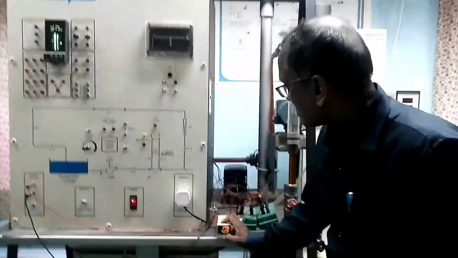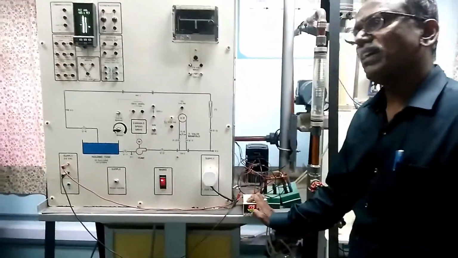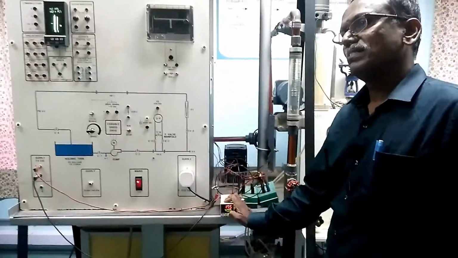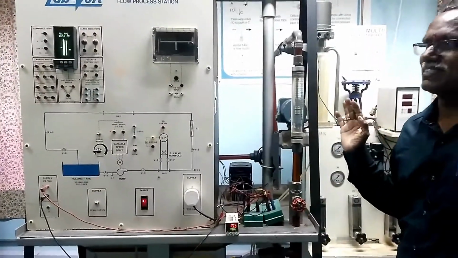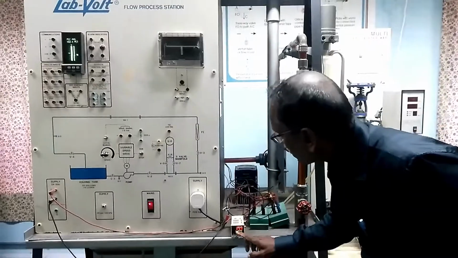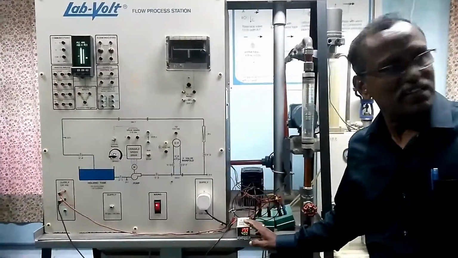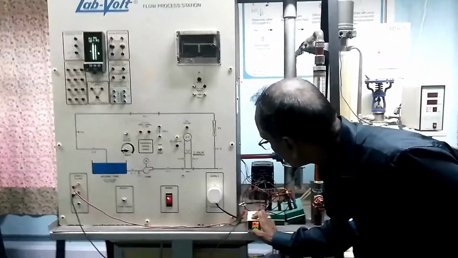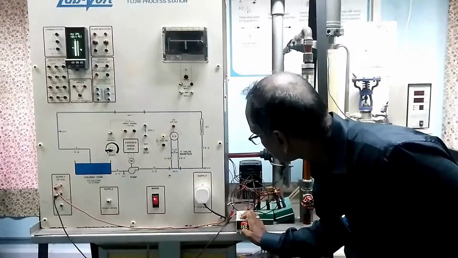Is this set point or control output? 40 is set point. Before this, if A is there, then it is control output. It displays set point. So now let us decrease to about 80.